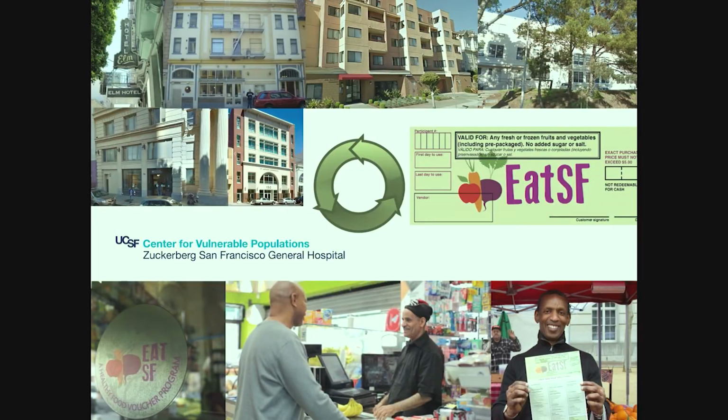All right, and then I'm going to turn for just a minute to talk about Eat SF. Eat SF is a local program that we started in San Francisco to help address the gap in the fact that for many people, SNAP is not available in San Francisco because some people are ineligible for it. We can talk about why if you guys are interested. But particularly because our housing costs are high, even for those households that are enrolled in SNAP, it's not enough. It is not enough to make people food secure.